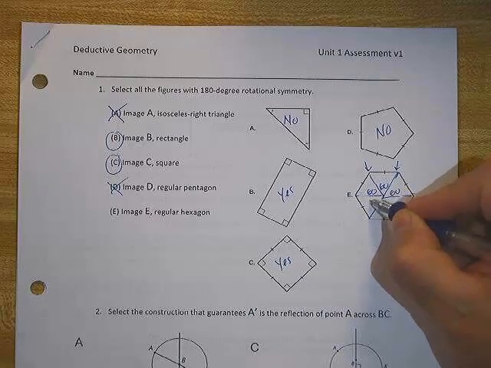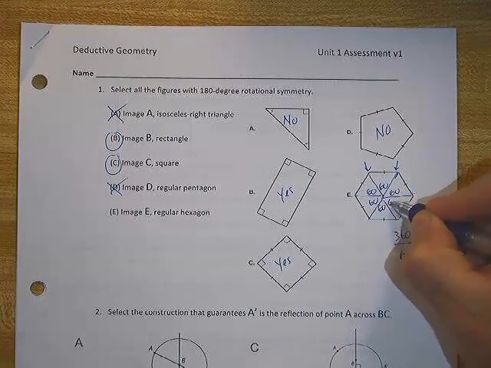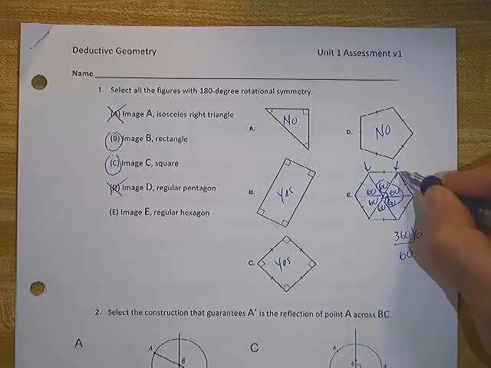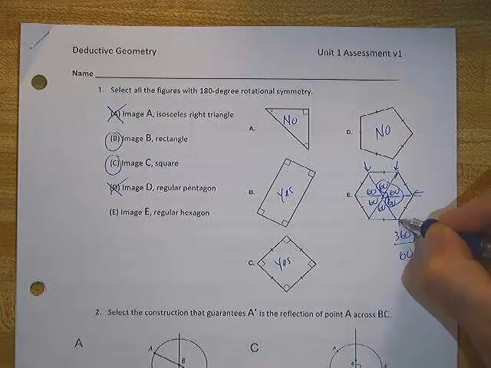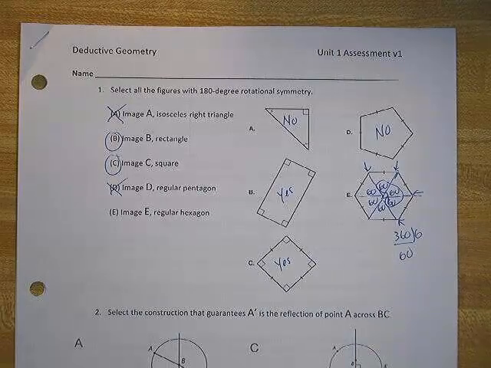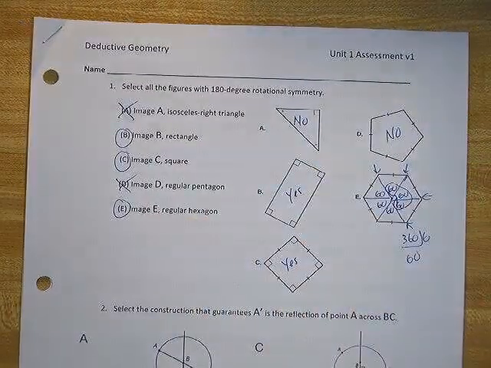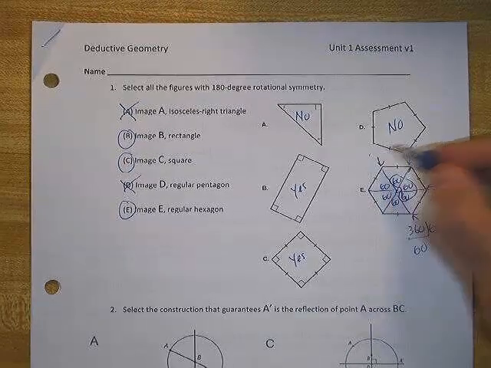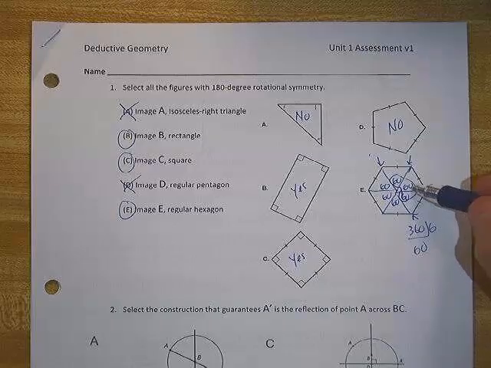So each of these are 60 degree angles, and we're trying to make 180 degrees, which means I would need to rotate once, twice, 3 times to get to the 180. So 180 is possible with a regular hexagon if you rotate it 3 angles, or 60s.